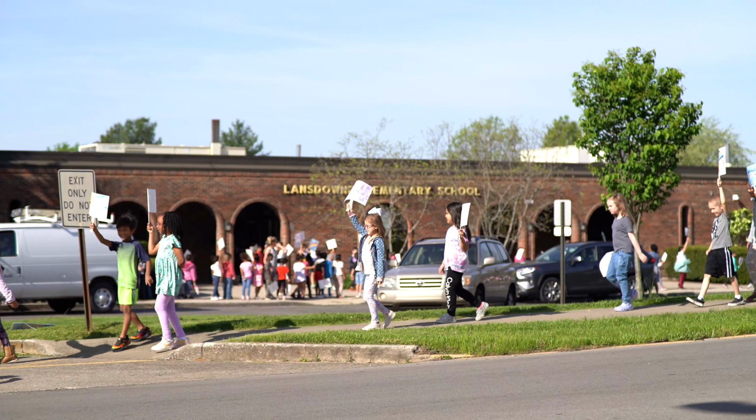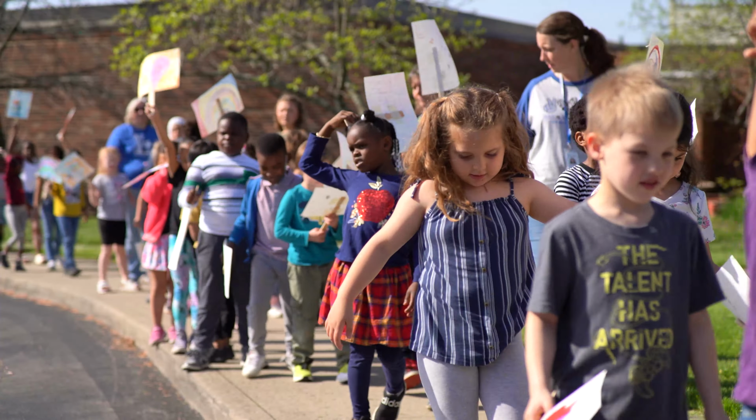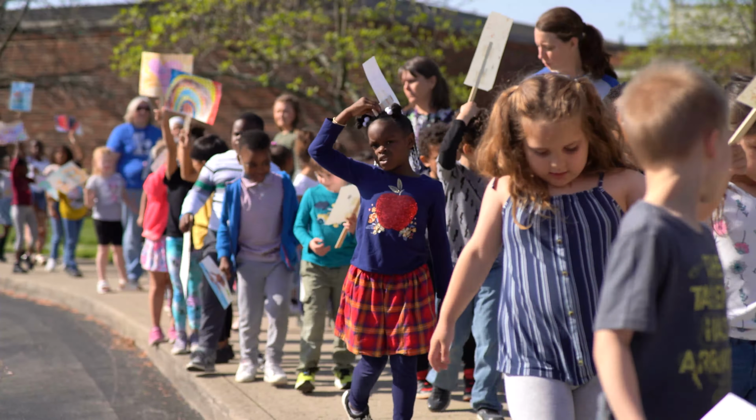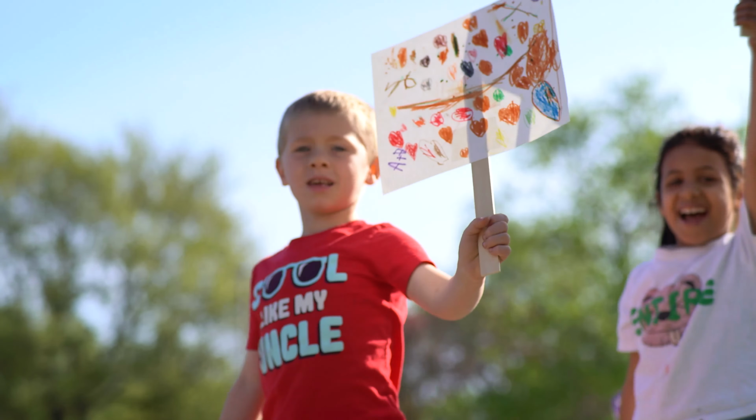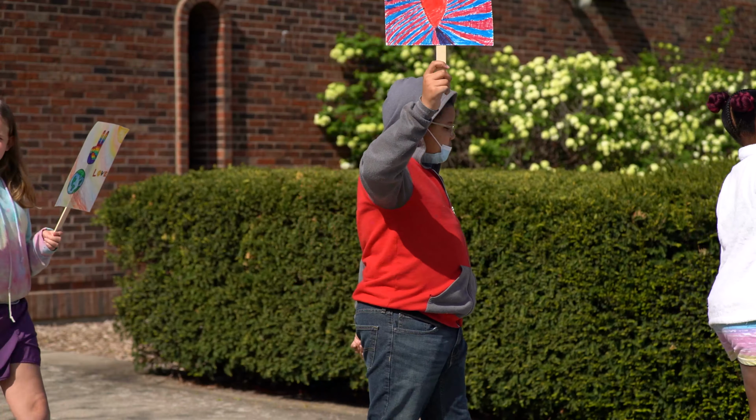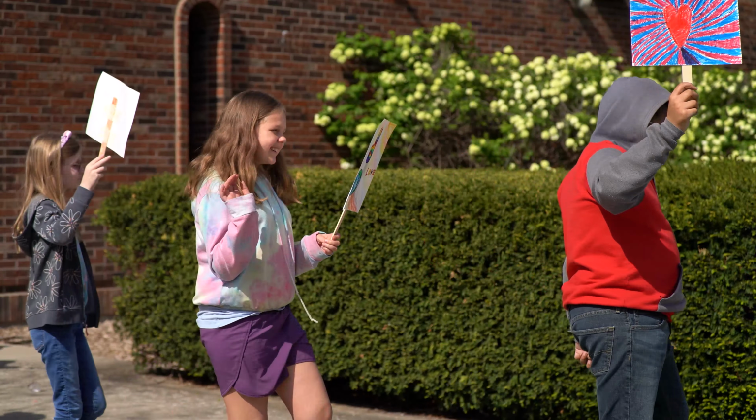I think today was a great success. We had all of our students come out. It does not matter what we look like, what we believe, what languages we speak, that everybody is important and has something important to give to our community. It felt like it was a great success. We had a lot of participation.